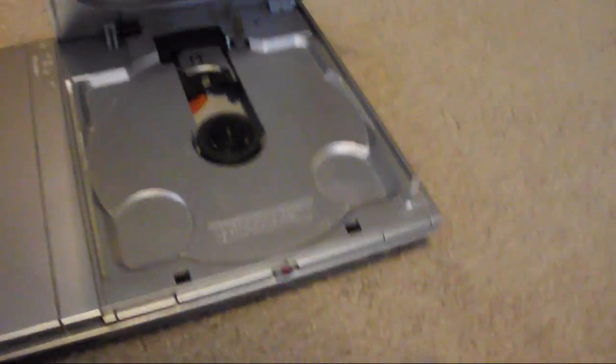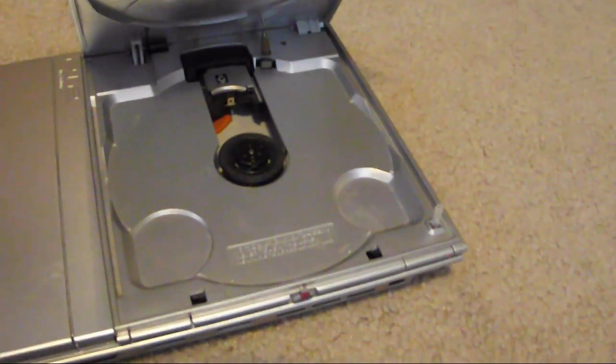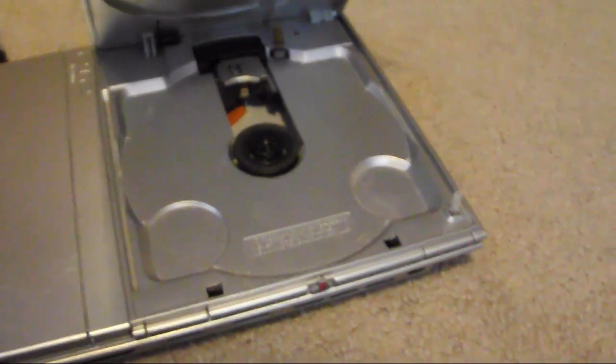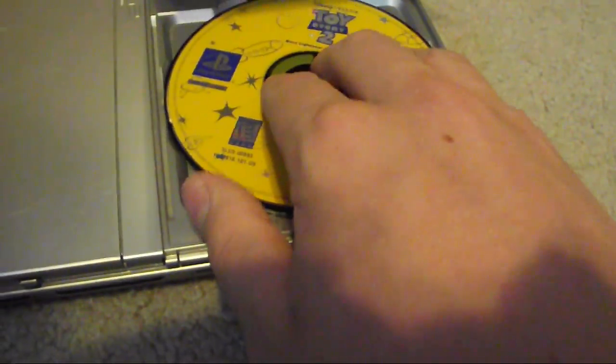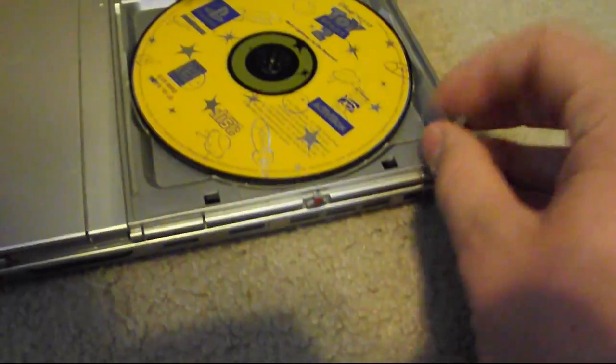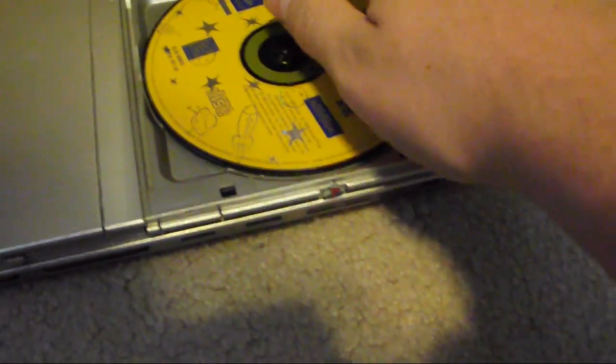Toy Story 2. Yeah, you need a game, an original PS1 game, to swap out to the PS1 backup game. So what you're going to do is you're going to put this game in. Now I just want to show you there is a difference when you put these in. This makes it stop. When you push that back, it makes it go.